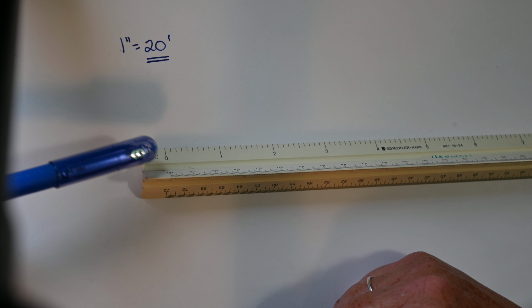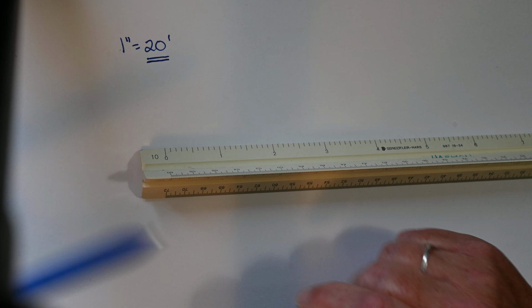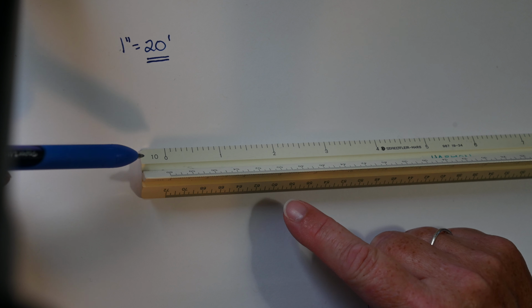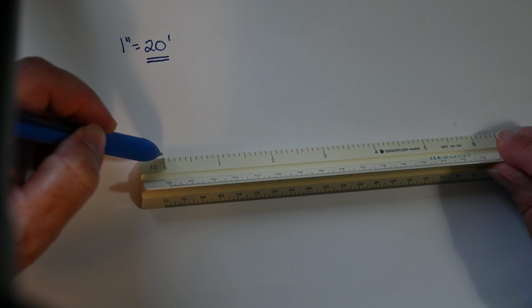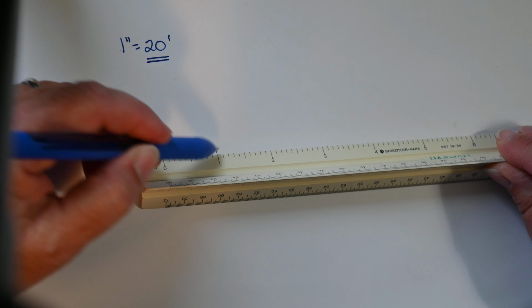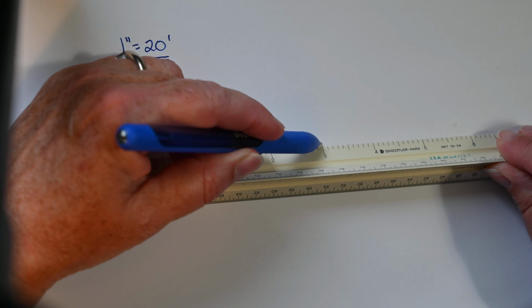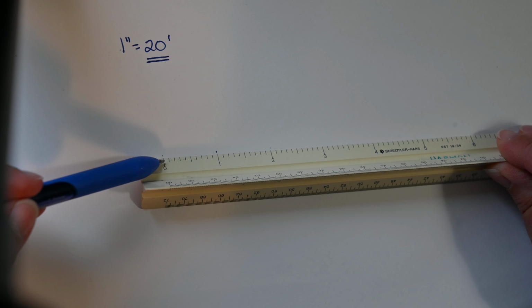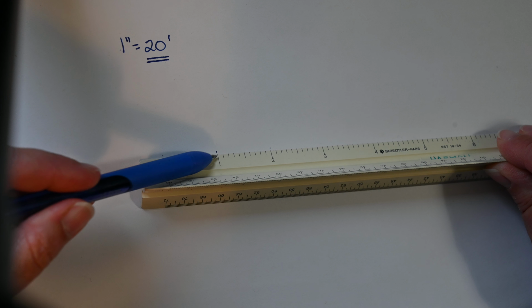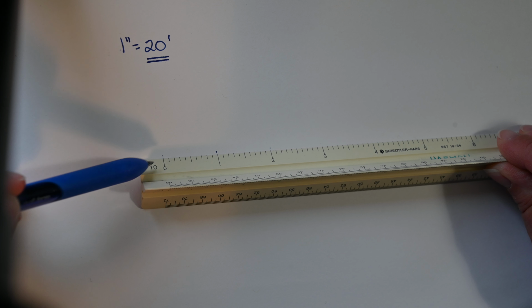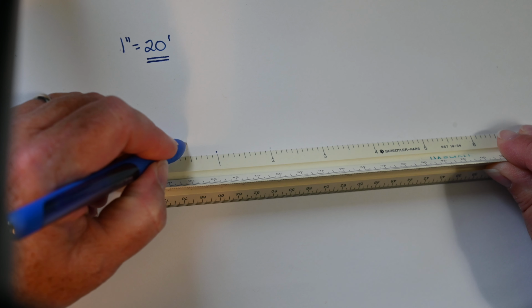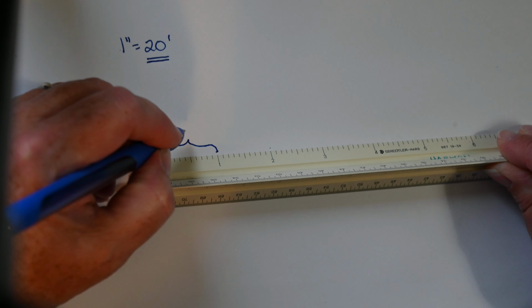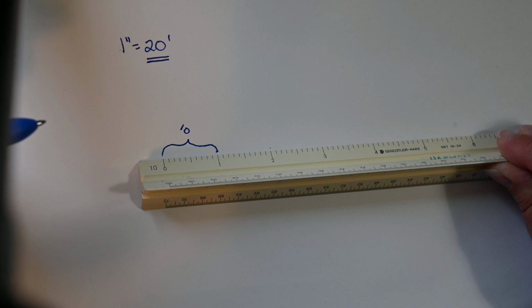So when you look at your engineer scale, what you see is, let's start with the 10 scale. So you've got your 10 scale on here. And what you see is on your 10 scale, items are marked off 0, 1, 2, 3, and so on. And what each one of these gaps represents is an inch. And so at the 10 scale, the engineer scale is telling us that for every 1 inch, I have 10 units. All right?